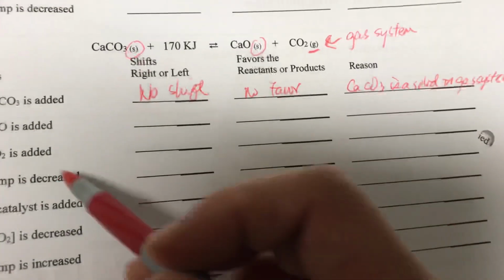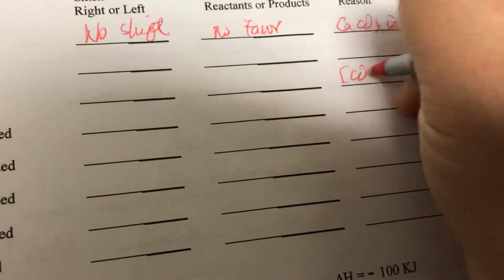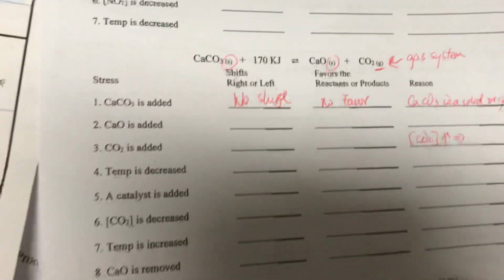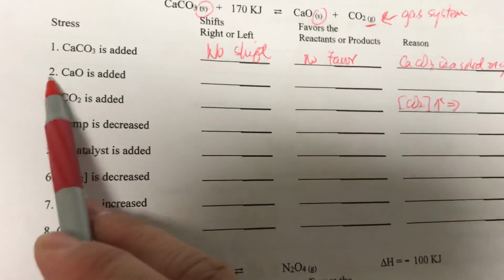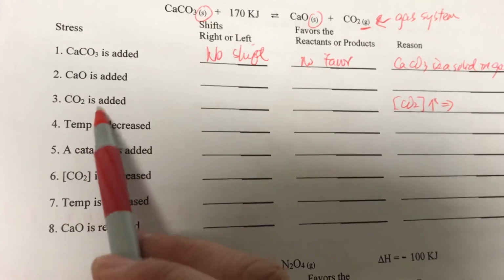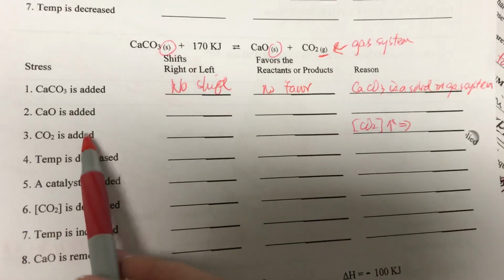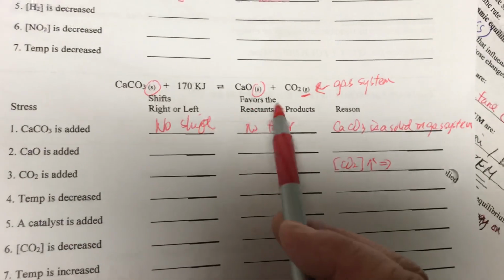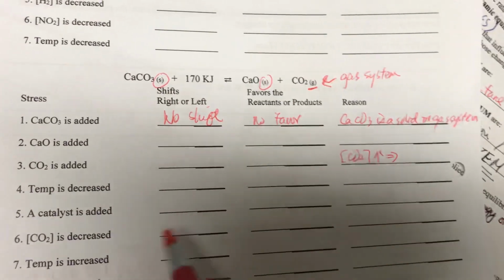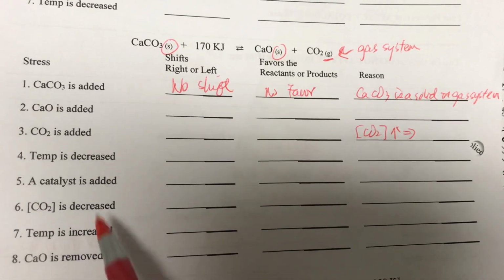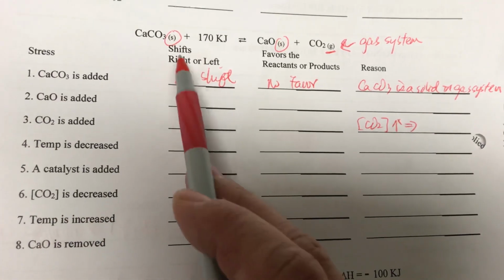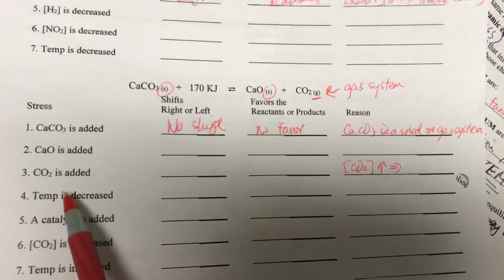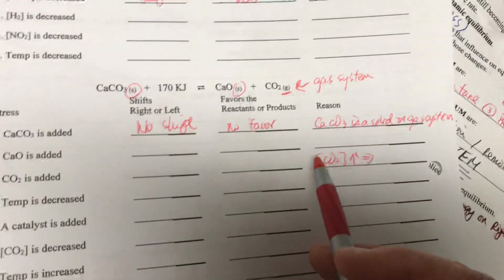CO2 is added, that means CO2 concentration goes up. So if this is a gas system, I can increase the concentration of CO2, no problem. But if it's like CaO, a solid in a gas system, then there will be no shift. So you have to be really careful. CO2 is a gas, so when they increase it, there will be a concentration factor.